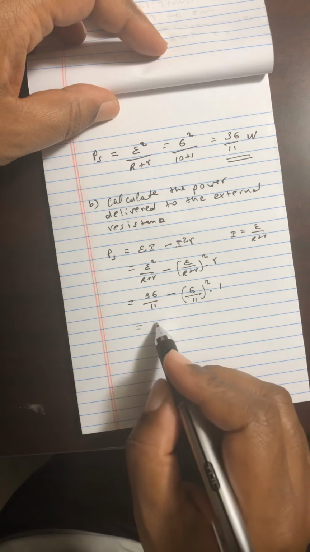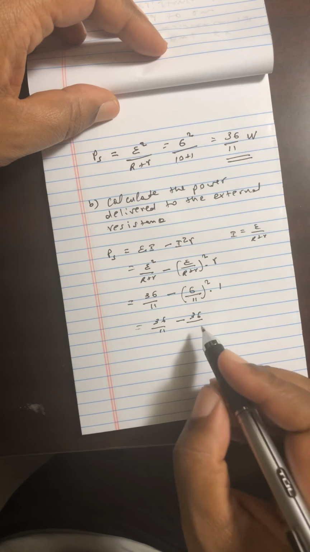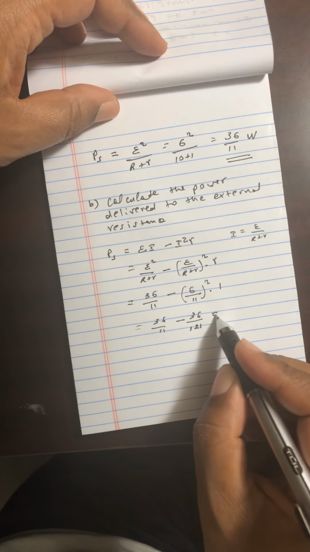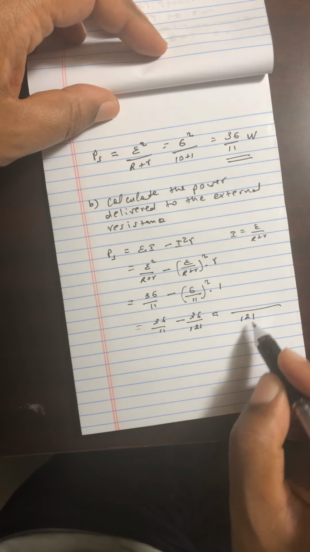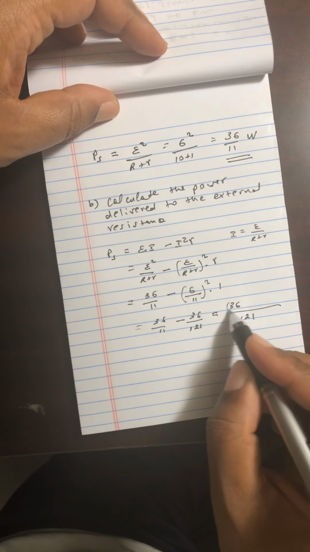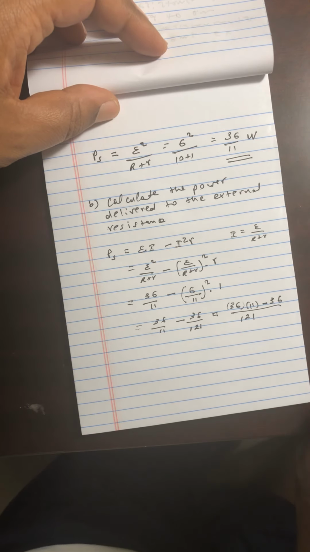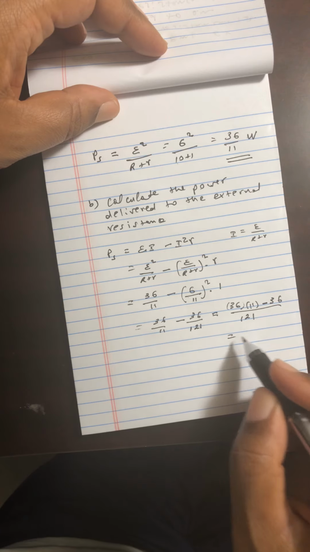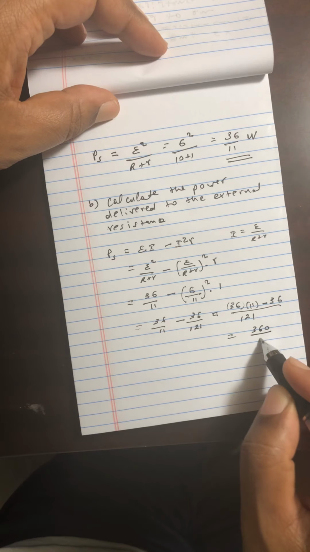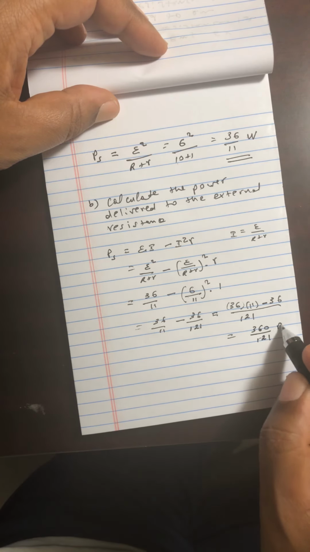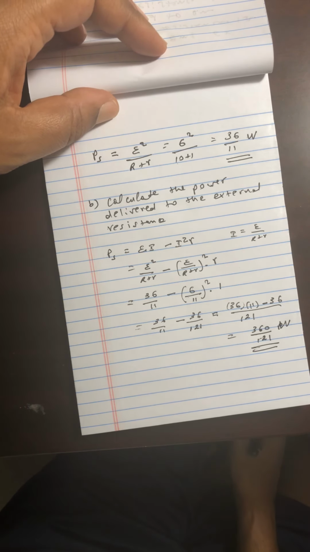So we have 36 over 11 minus 36 over 121. Well, we can take 121 common, and this will be 36 times 11 minus 36. So that would be 36 times 10, or 360 over 121. This is watts. This is the power available to the external circuit.